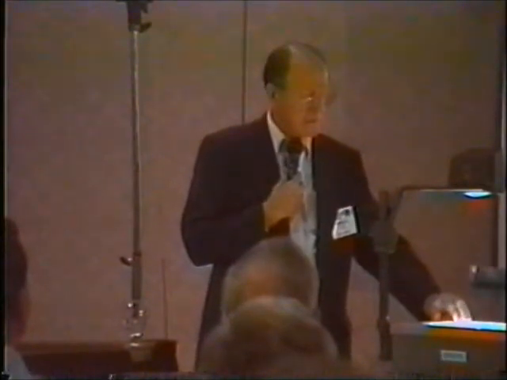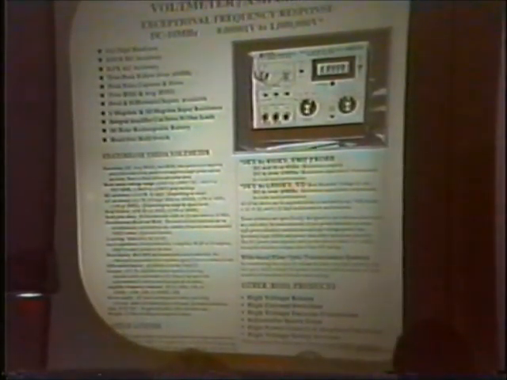Okay, this is the instrument giving the technical description. It's the same device we've been seeing all along, with more of the technical details on it, but you see it does go to 1,000,000 volts with the proper voltage dividers. Is it okay to go ahead?